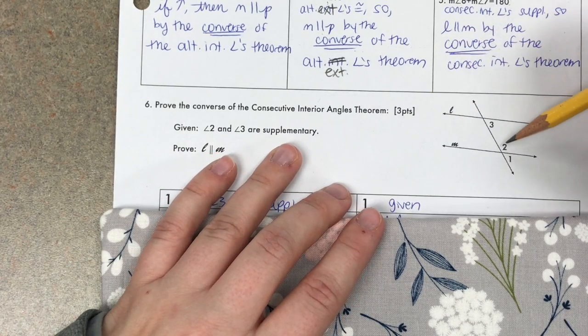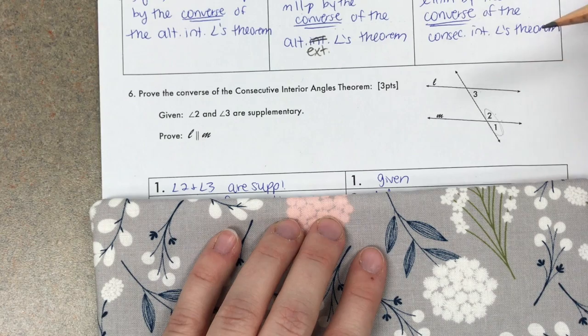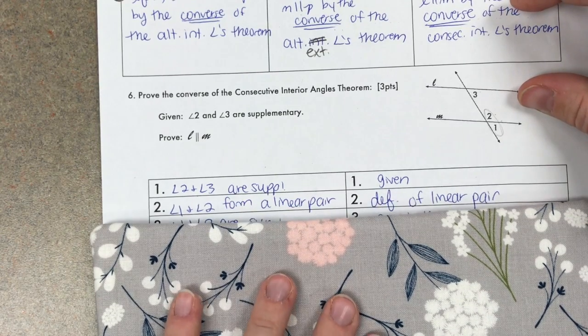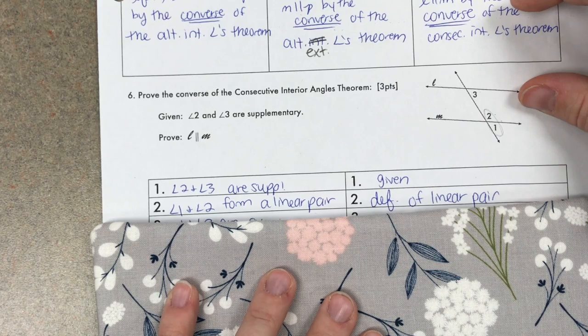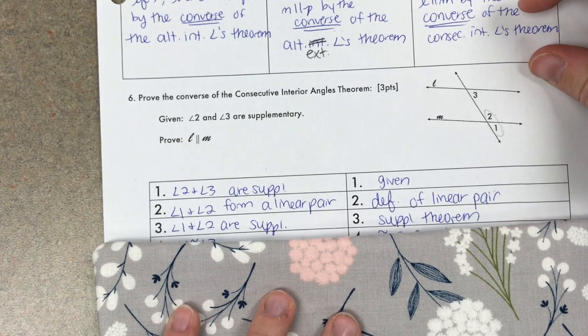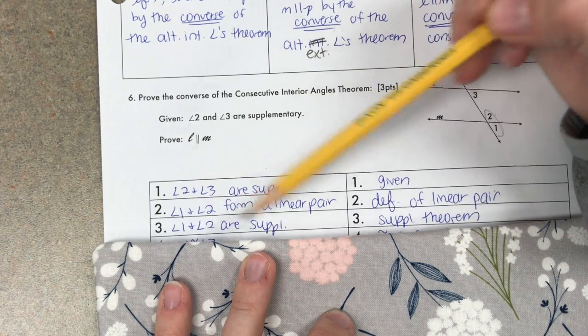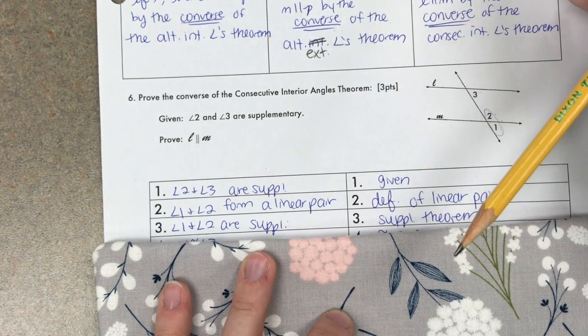So if I'm given that angle 2 and angle 3 are supplementary, that's my given, that's my first step. That's great. But look, I also know some other stuff. So I can see angle 2 and angle 1 form a linear pair. So I would say angle 1 and angle 2 form a linear pair. Since they form a linear pair, then I know that they're supplementary. So that's by the definition of linear pair, okay? And then because they form a linear pair by the supplement theorem, I know they're supplementary. So you could really say that measure of angle 1 plus measure of angle 2 equals 180, but that's not helpful to us here because of the next step that we want to do.